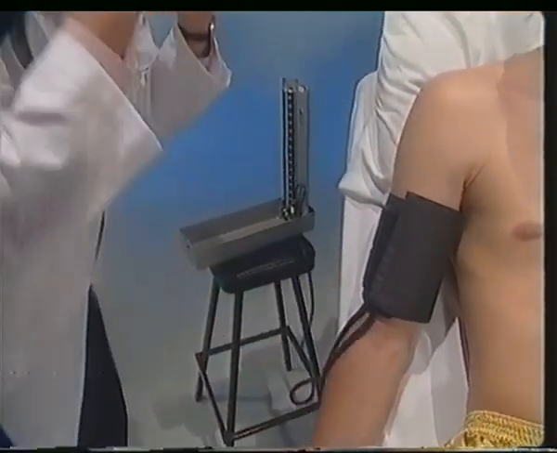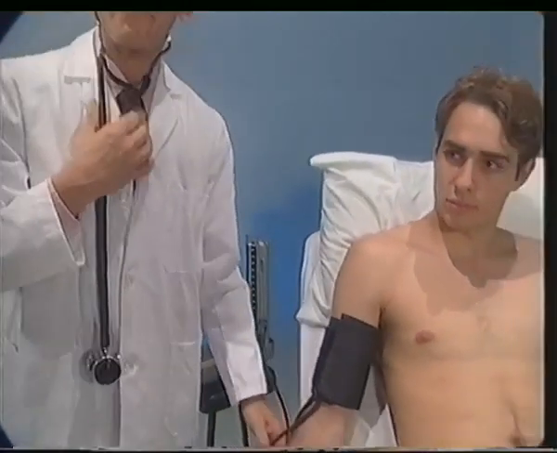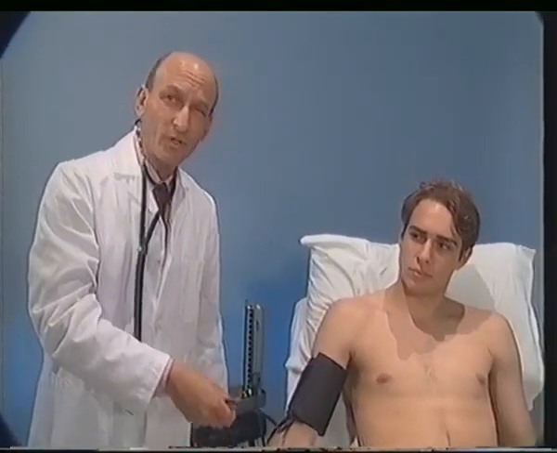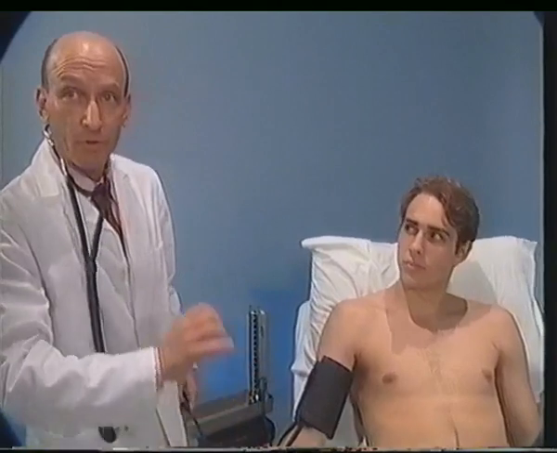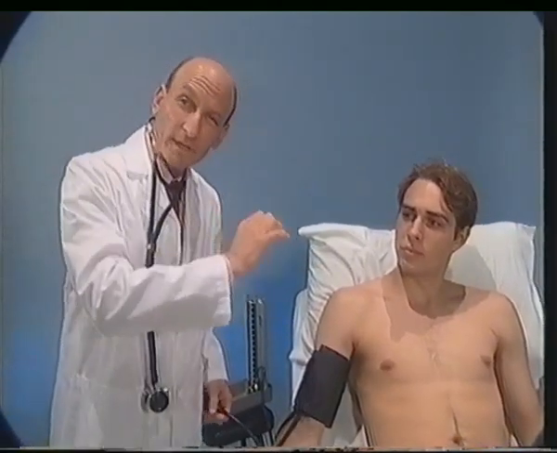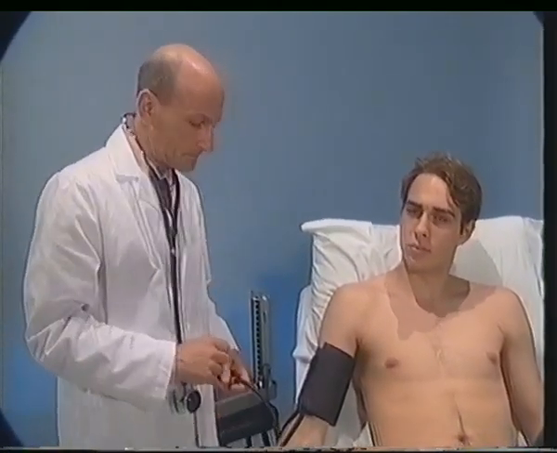When the sounds actually disappear, we call Korotkov phase 5, but you don't want to use that because it can be as low as 0. The true diastolic pressure is the one where the sounds muffle, if you want to be accurate.